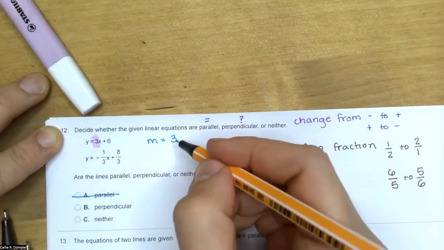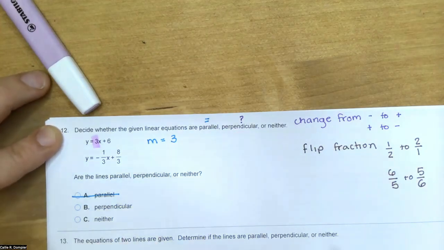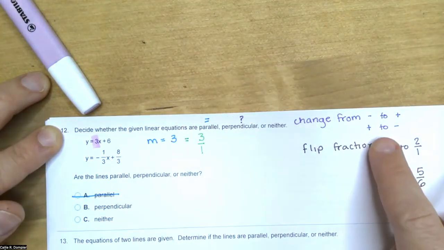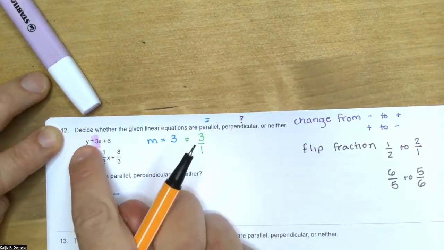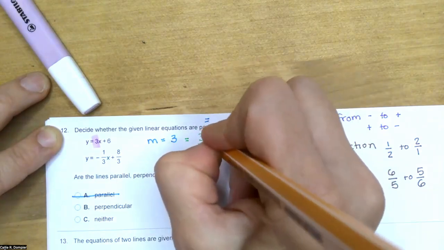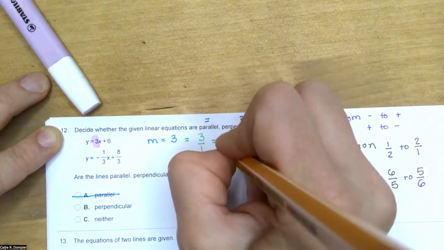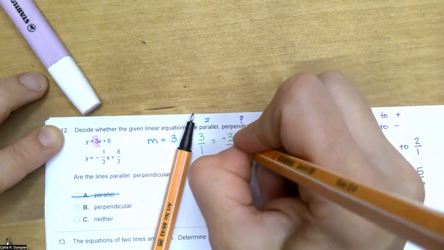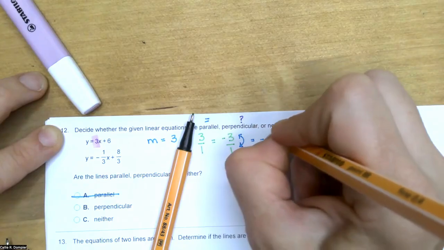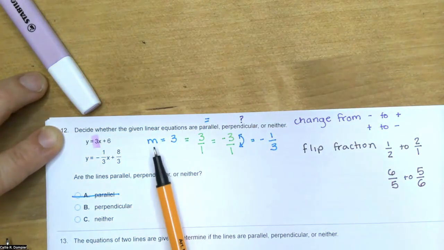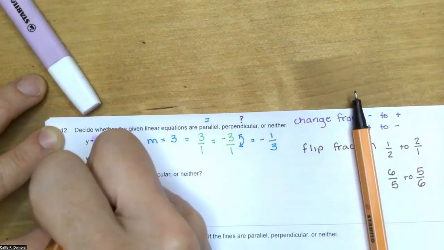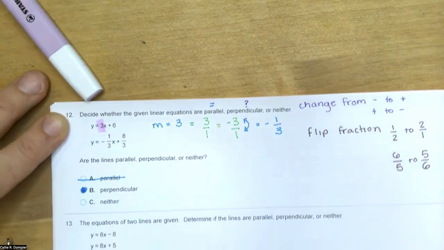Good. All right, so here's 3 turned into a fraction. 3 as a fraction is 3 over 1. What do we need to do? We need to change the sign. It was a positive 3, now it's going to be a negative 3. Flip the fraction. Keep that negative sign though, don't forget it. Negative 1 over 3. So the perpendicular slope of 3 is negative 1/3. Is that what we have here? It is. So we're going to say that this is perpendicular. Good? All right, last example.